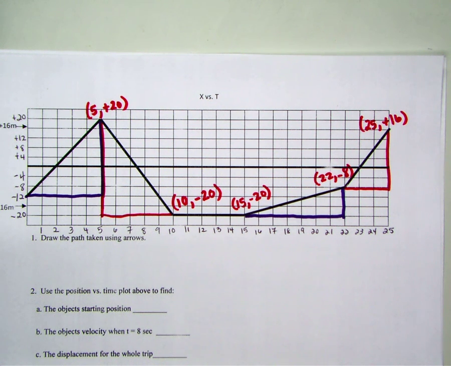The base of each triangle represents the time taken for each segment, and the height represents the displacement for the segment, meaning how far the object traveled from its starting position for that segment. This will help me in the future when I'm looking at the displacement for each segment or the velocity, etc.